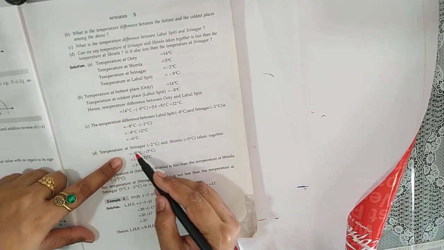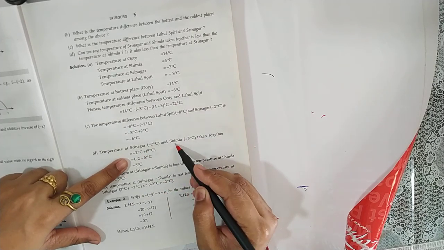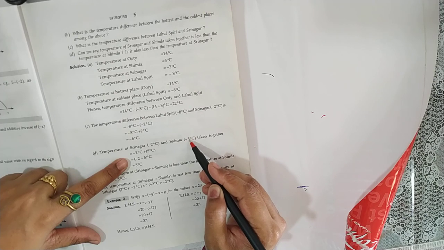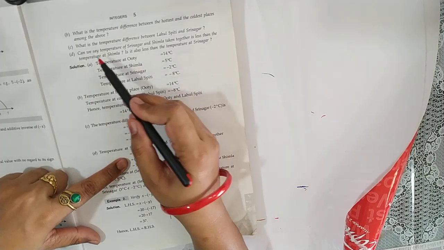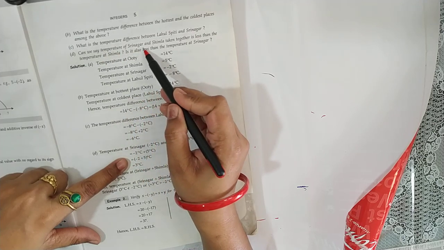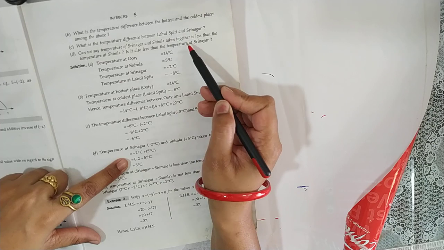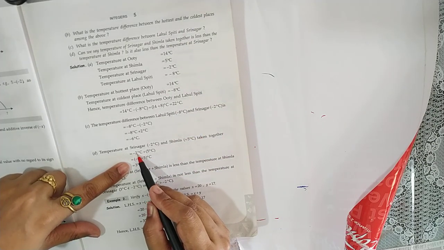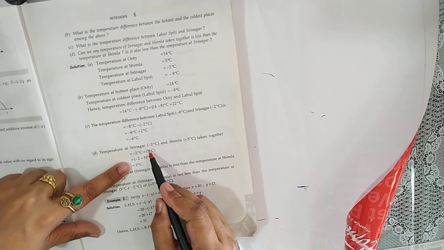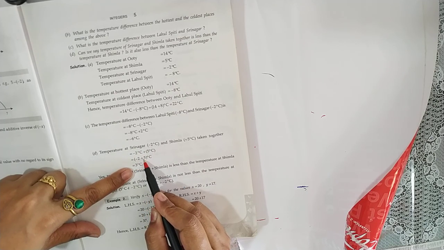Suppose the temperature at Srinagar is minus 2 degrees Celsius and Shimla is plus 5 degrees Celsius. So here the question is, can we say the temperature of Srinagar and Shimla taken together? It means we have to add these two. So we can write minus 2 degrees Celsius plus 5 degrees Celsius.